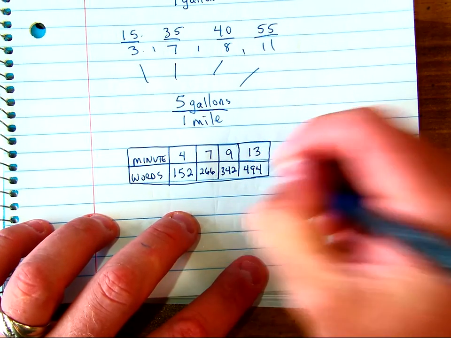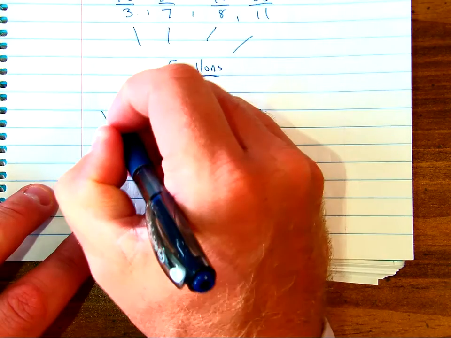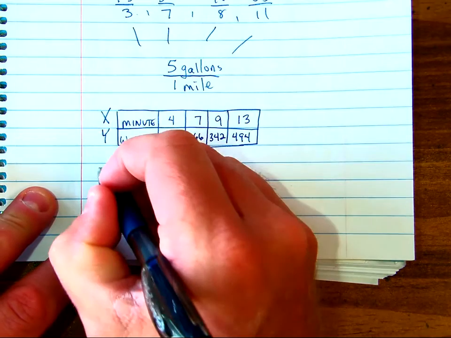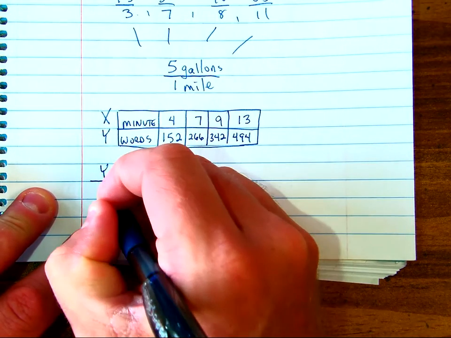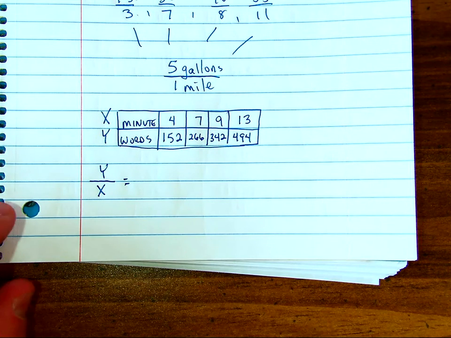Just to give you a clue, I'm going to put x and y here, and I would like you to write your ratio as y over x, and then solve for the unit rate. Go ahead right now.